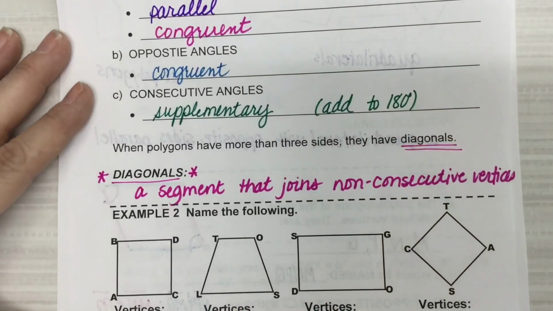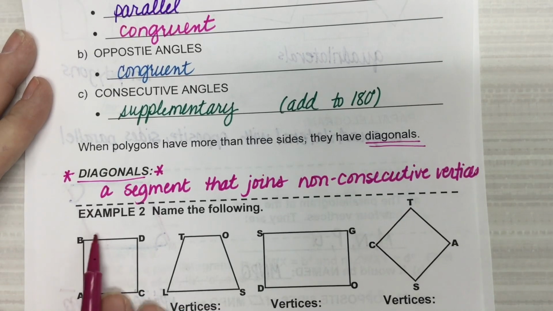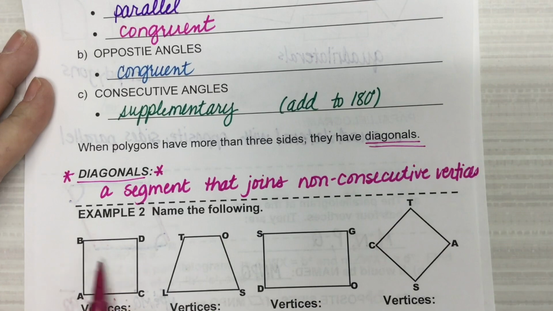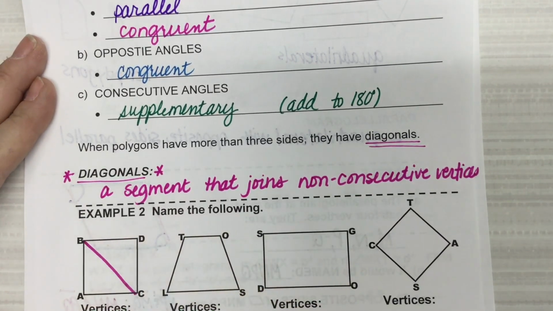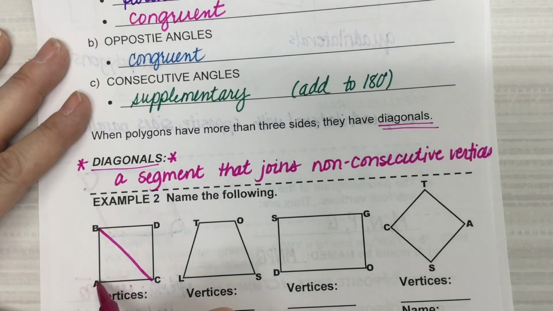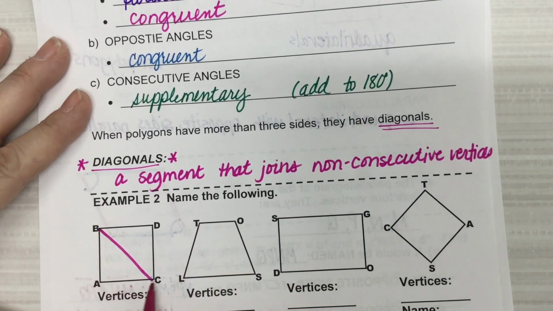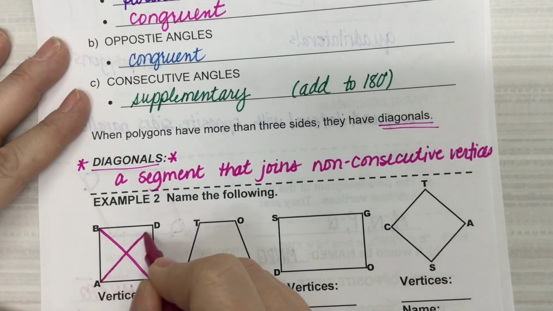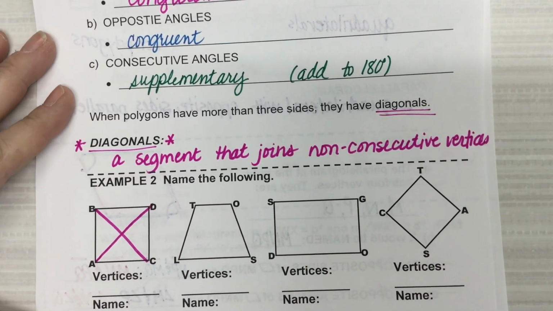So what that means is B is consecutive with D and B is consecutive with A. B is not consecutive with C, so we can join them with a diagonal. A is consecutive with B, right? There's already a side there. A is consecutive with C, there's already a side there, but A is not consecutive with D, so we can draw that. That's where the name diagonal comes from.